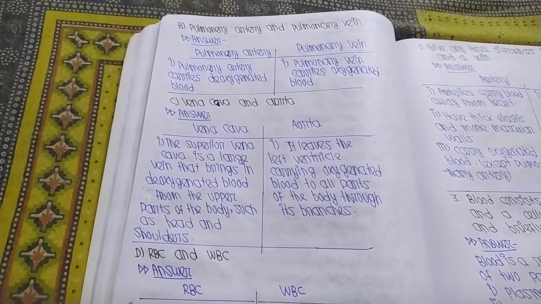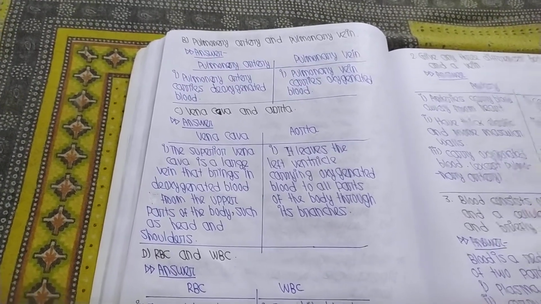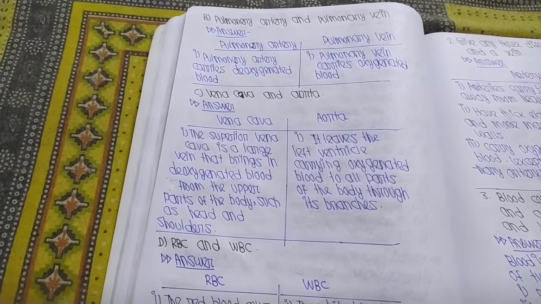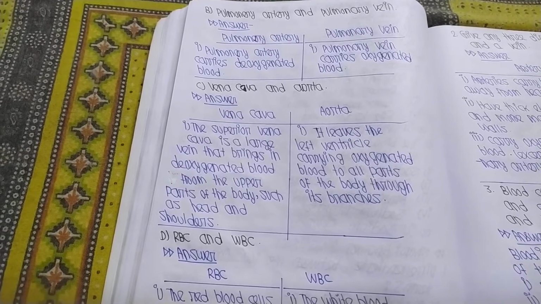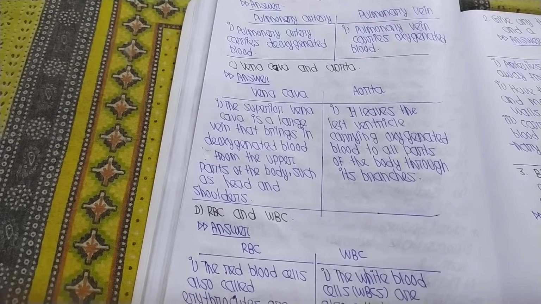Number B. Pulmonary artery and pulmonary vein. Answer. Pulmonary artery. Number 1. Pulmonary artery carries deoxygenated blood. Pulmonary vein. Number 1. Pulmonary vein carries oxygenated blood. Number C. Vena cava and aorta.